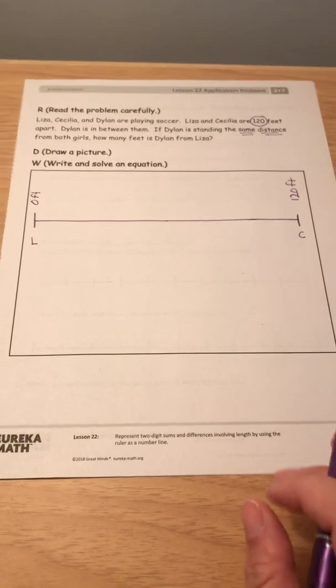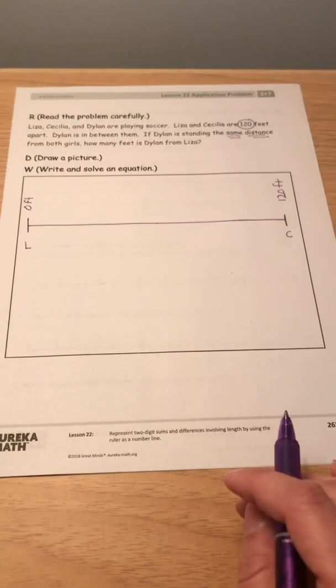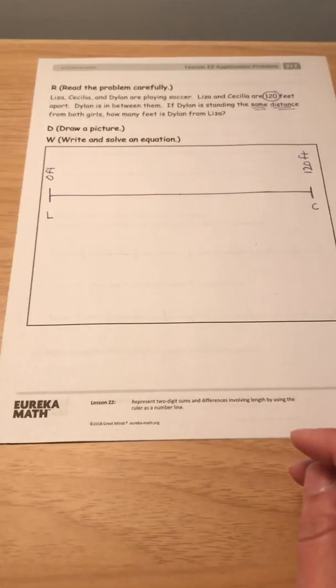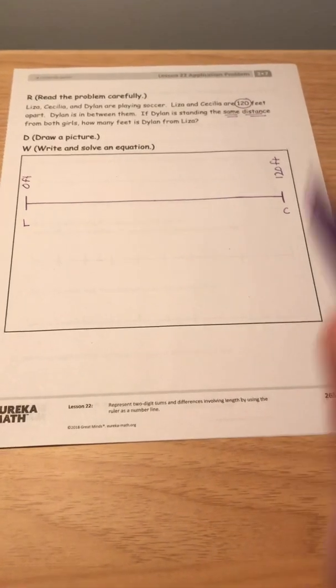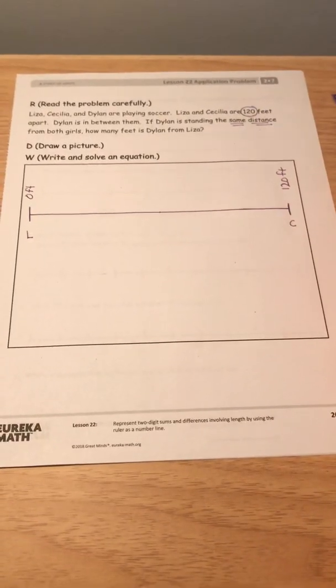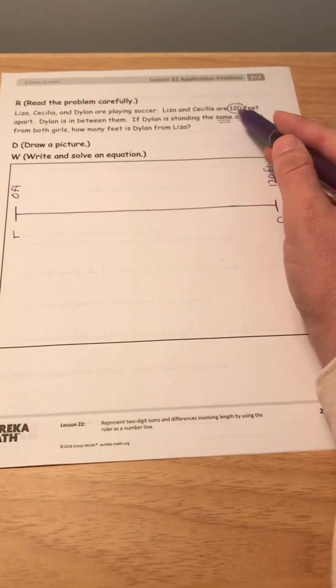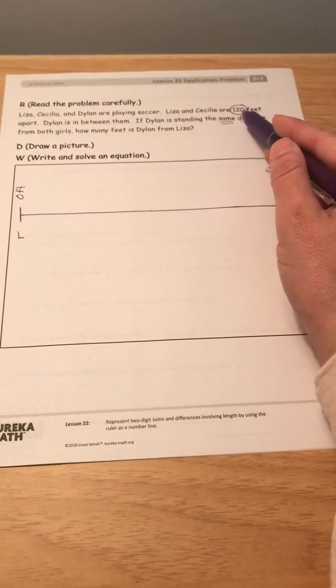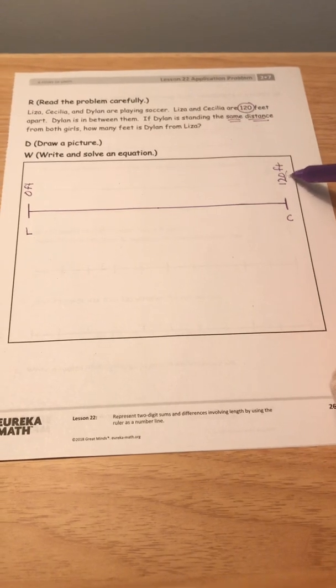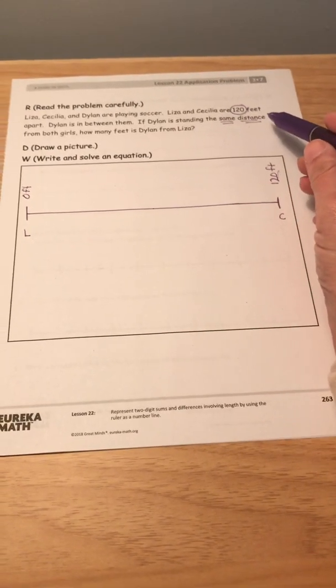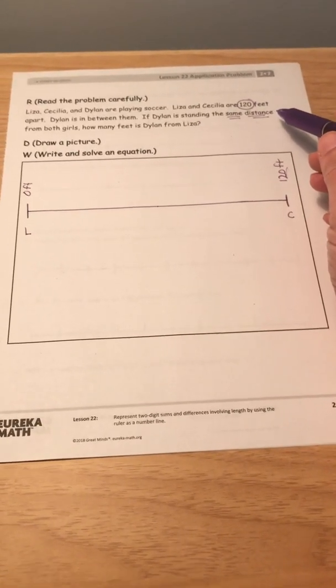And I don't think we need to go up by ones. Do you guys? Right, no, because we don't want to draw 120 hash marks, do we? No, and we don't need to because look, there's a 0 in our ones column. So we could go up by tens.